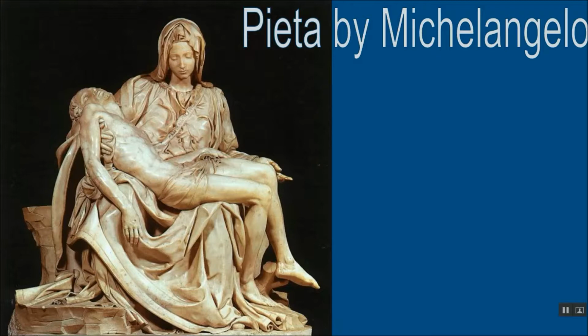Michelangelo lived and worked during the Renaissance, a period of European history when many discoveries and innovations in art, science, and technology were made. He carved this statue here, the Pieta, and it shows the biblical figure of Mary holding the body of Jesus in her lap. Her face expresses sorrow and sadness.